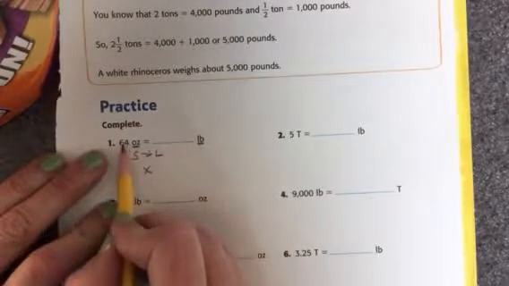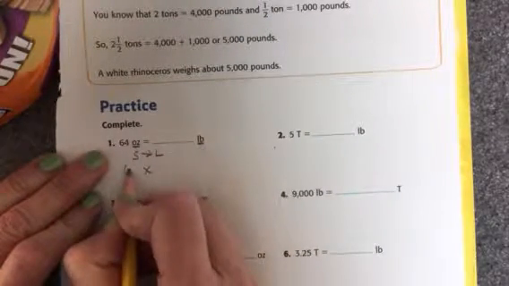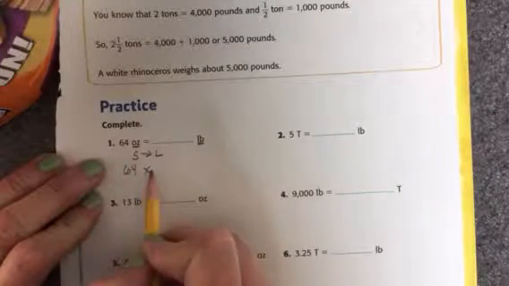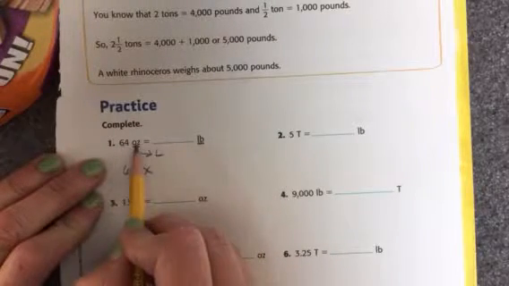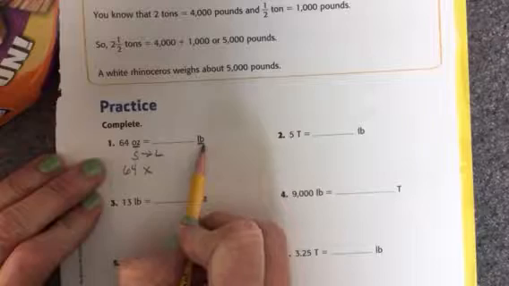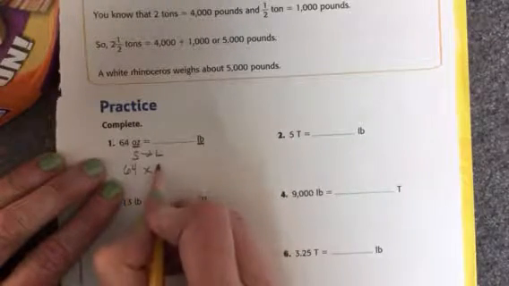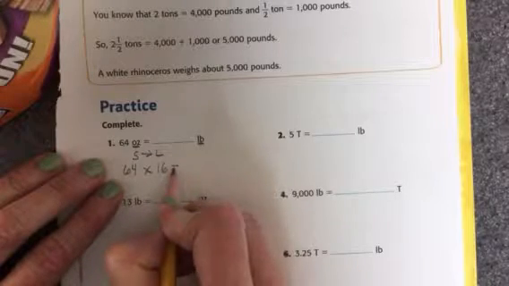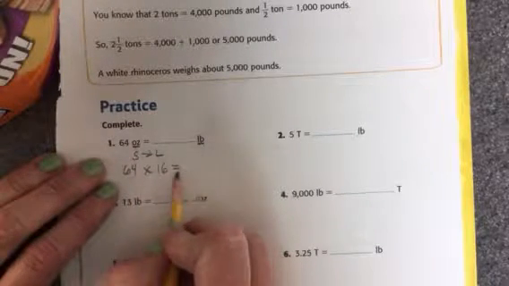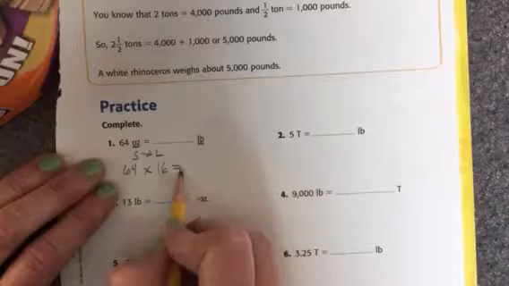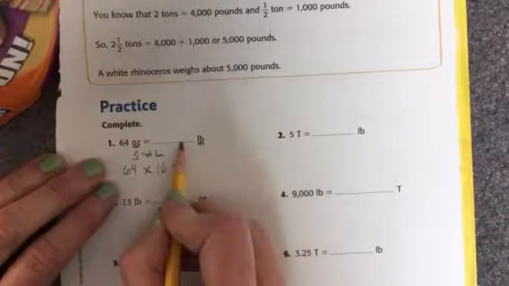And then I'm going to take the number 64. So now I'm going to ask myself, how many ounces are in a pound? Well, there's 16 ounces in a pound, which means I'll need to do 64 times 16. And when I work out the answer, when I get the product of 64 times 16, then I'll know the answer for this one here.